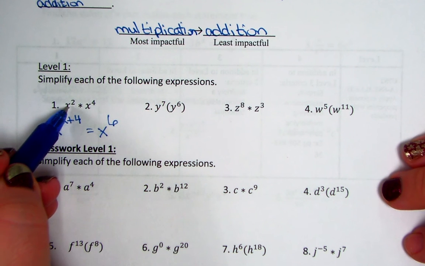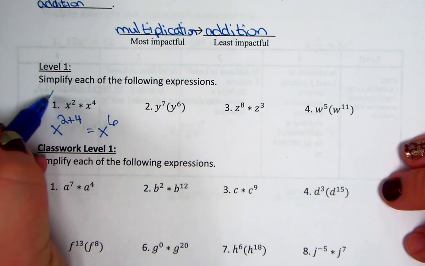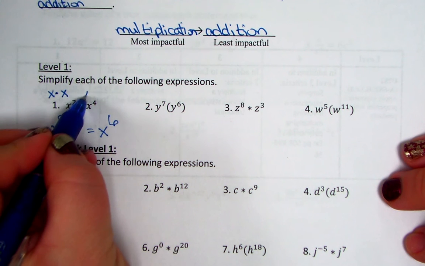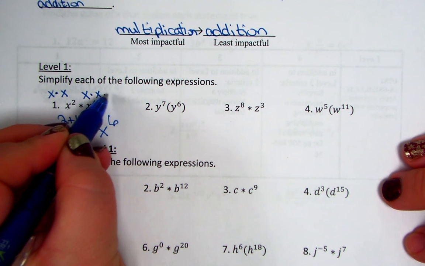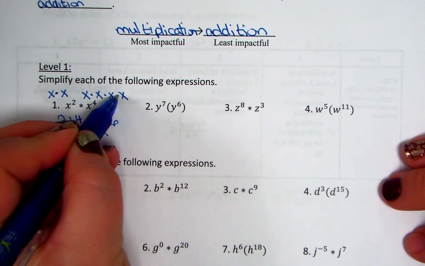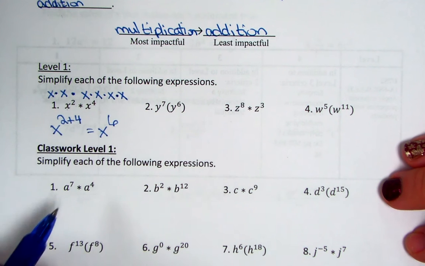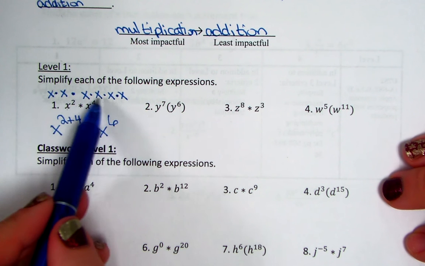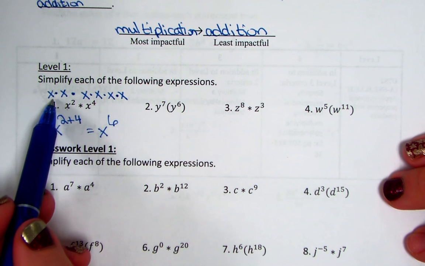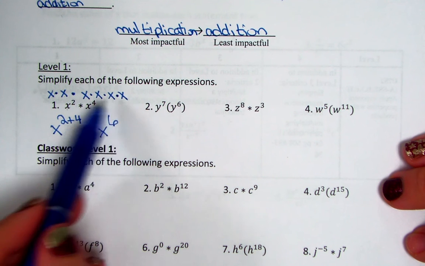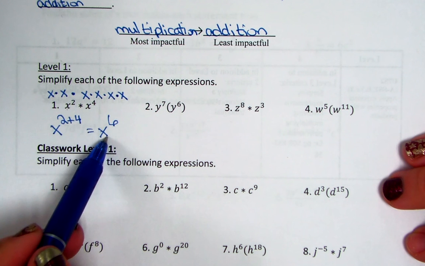So if we think x squared is really just x times x, and x to the 4th would be x times x times x times x, and we are now multiplying x squared times x to the 4th, we can figure out our rule again by writing it all out. I have 6 total x's multiplied together, which I know is x to the 6th.